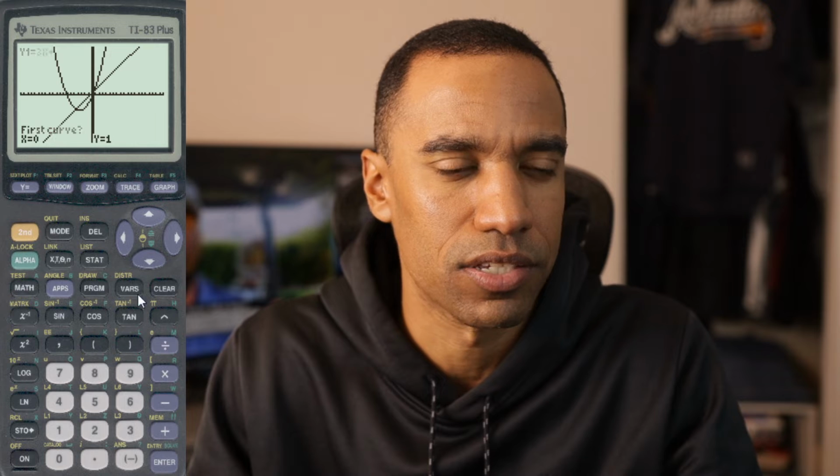So intersect. I have an intersect feature under calc. Where do they intersect? First curve, sure. Second curve, sure. And let's see the right point where it intersects, right there, at x equals 0.4494, etc. They say round to the nearest hundredth. That's 2 decimal places. So one of these is x is 0.45. The other one with the intersect feature, first curve, second curve, guess, let's get closer to over here so it tells us which one we're trying to find.